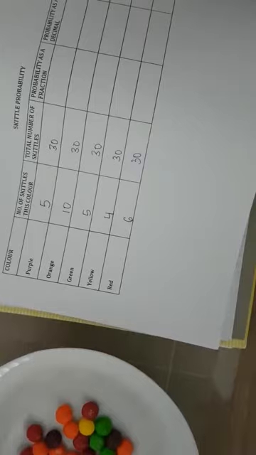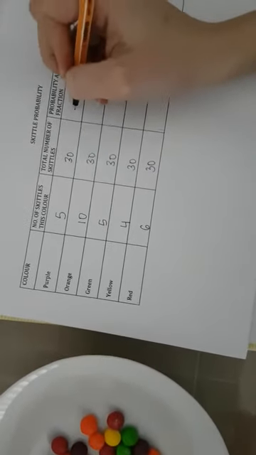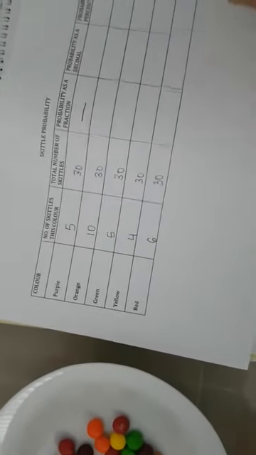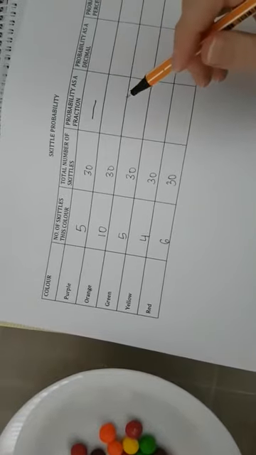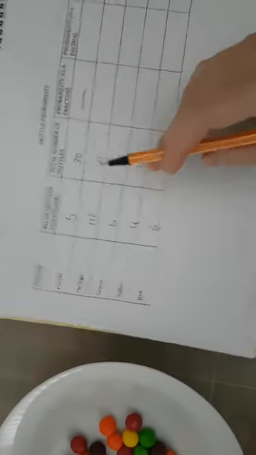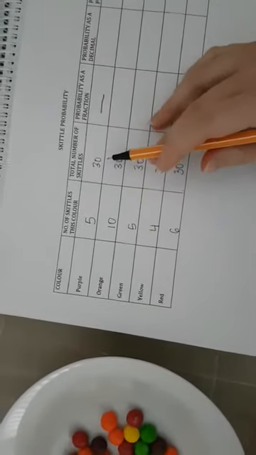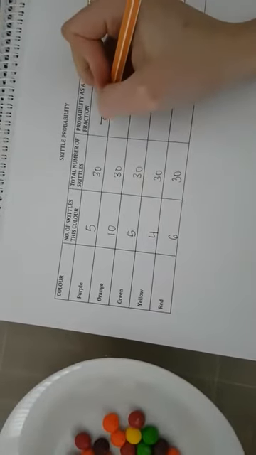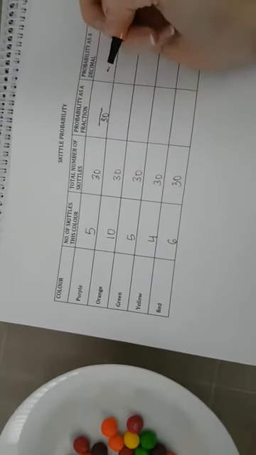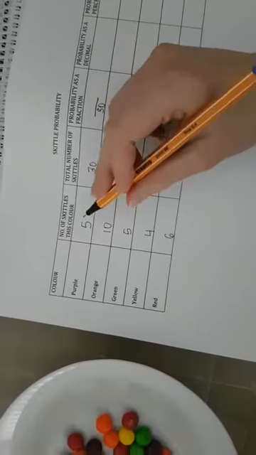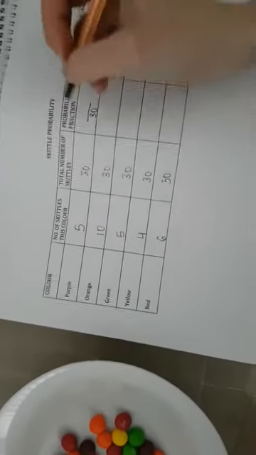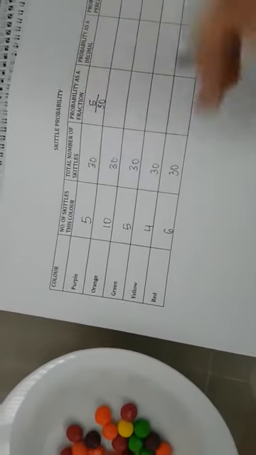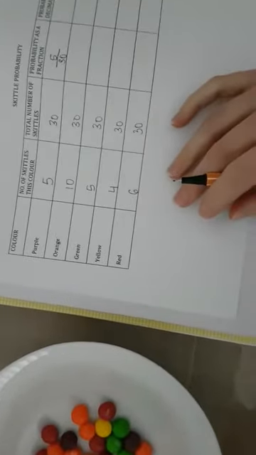To find the probability as a fraction, we'll go back to our fractions and decimal knowledge. Remember that the denominator is always the whole. So in this instance, 30 is our whole collection. So that'll be the denominator, and the numerator will be the part of the whole, which in this instance is 5. Now we can simplify this fraction to make it a bit easier to work with.